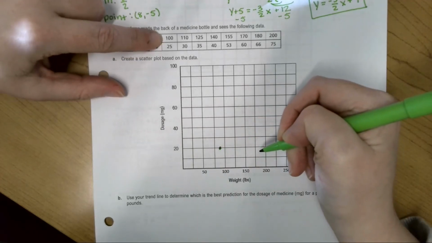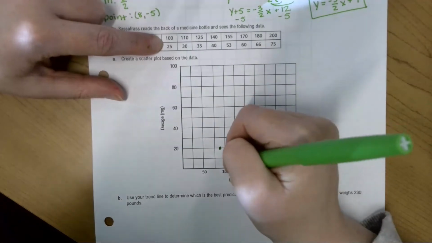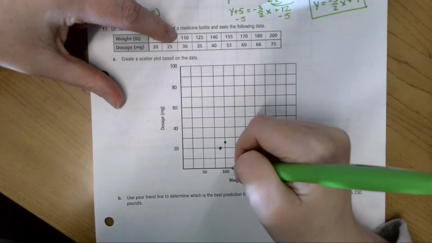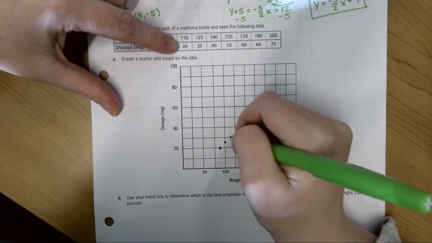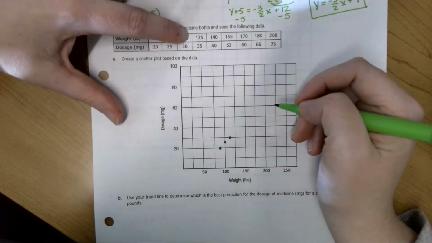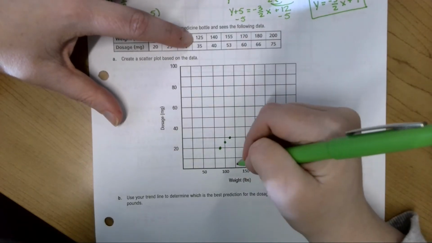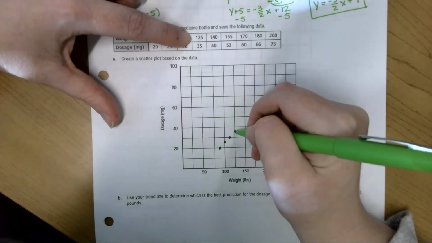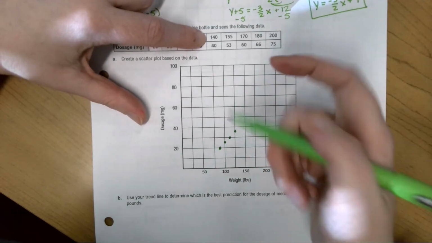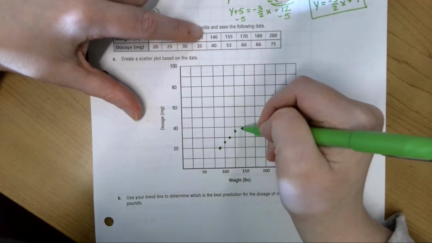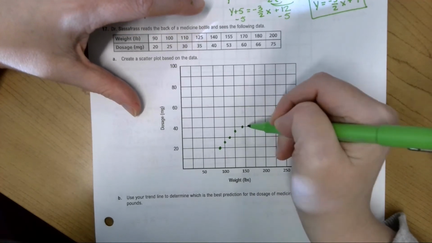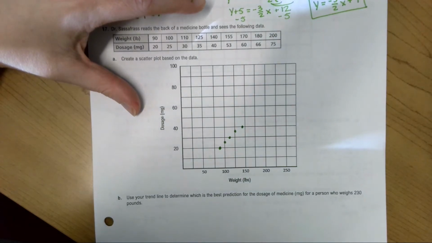All right, then we have a point at 125. We have one at 110, 30. 125, 35. So right now this is pretty linear. And then we get to 140, 40, which should come a little bit closer to the 150.